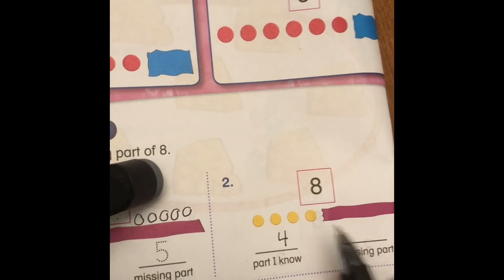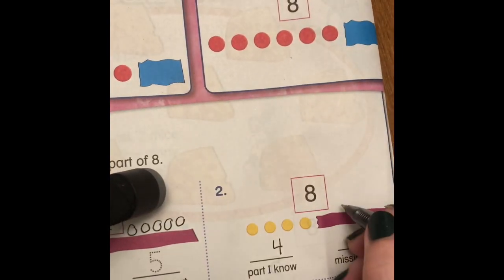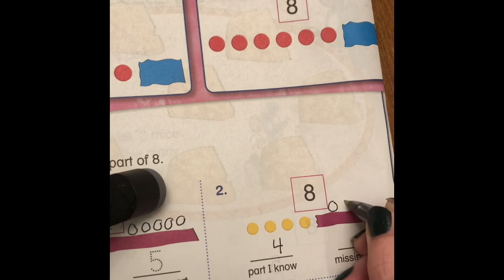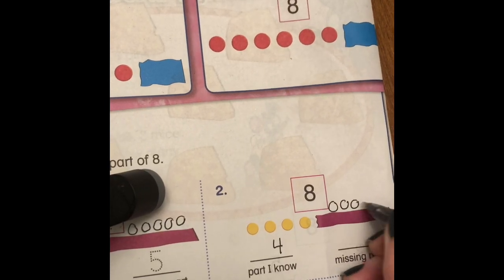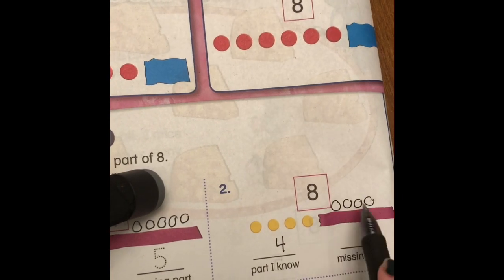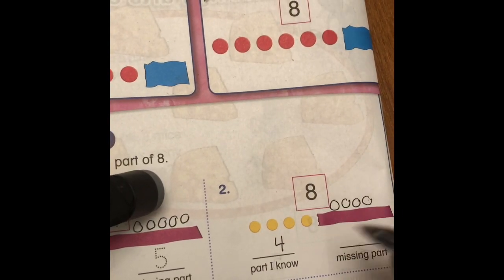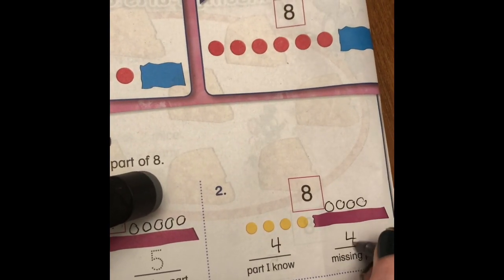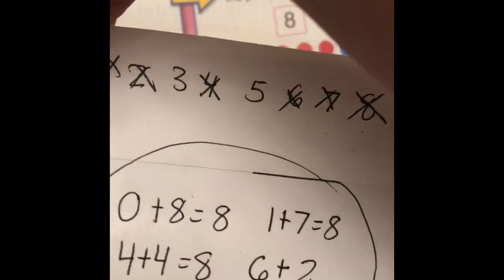Okay, if you don't know, draw. 4, keep going all the way to 8. 5, 6, 7, 8. Stop, because I said 8. Now, how many is that? Look back. That's right, it's 4. Maybe you remembered, though, that 4 plus 4 is 8.